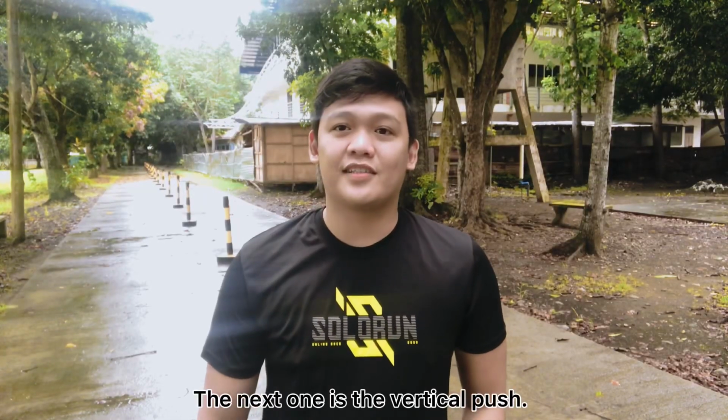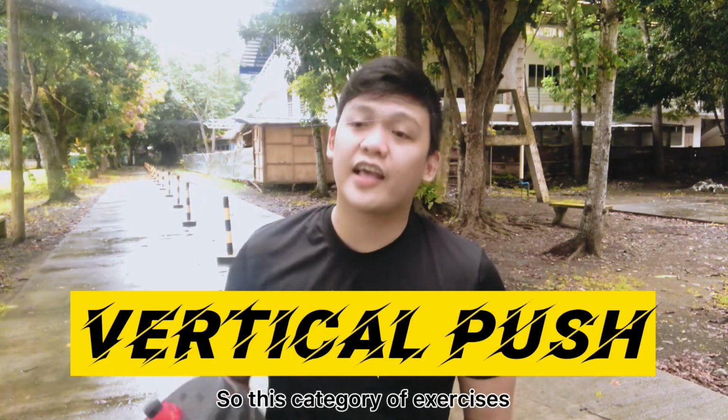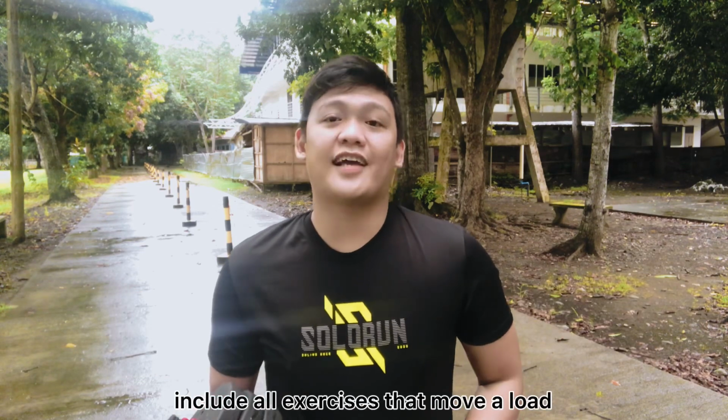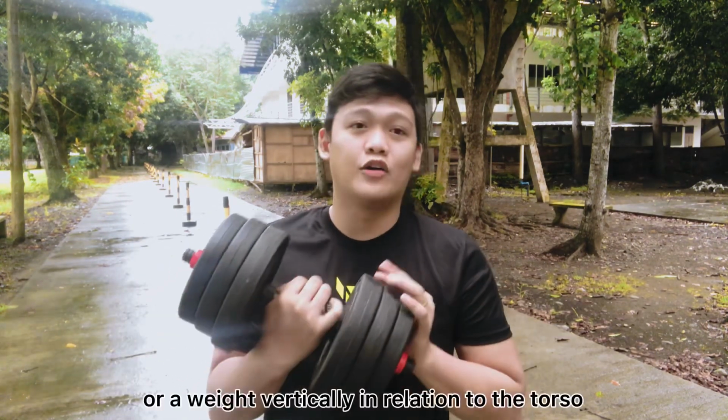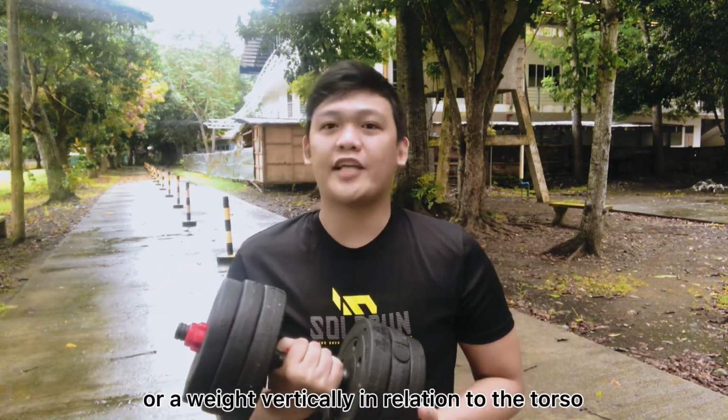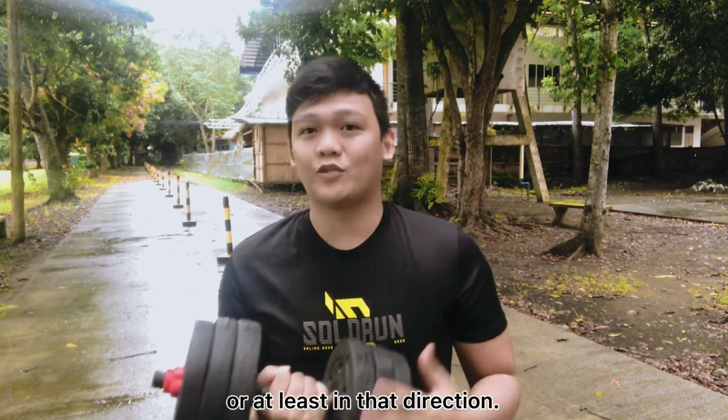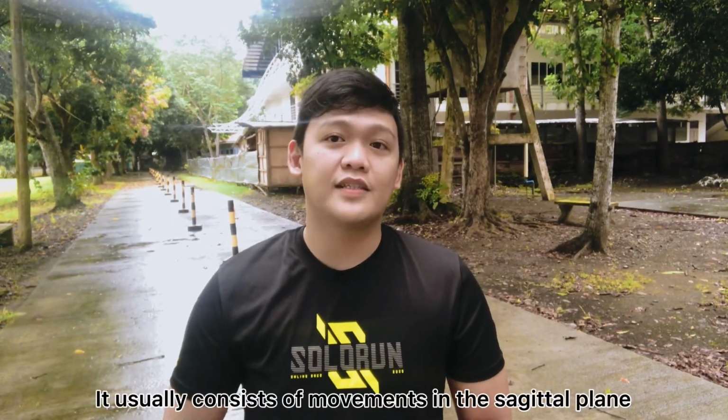And the next one is the vertical push. This category of exercises includes all exercises that move a load or a weight vertically in relation to the torso, or at least in that direction. It usually consists of movements in the sagittal and frontal planes.